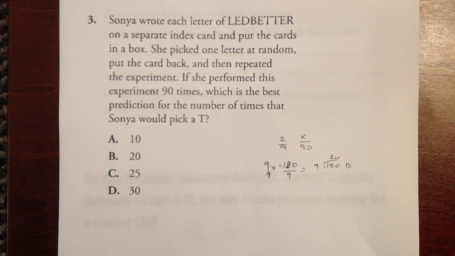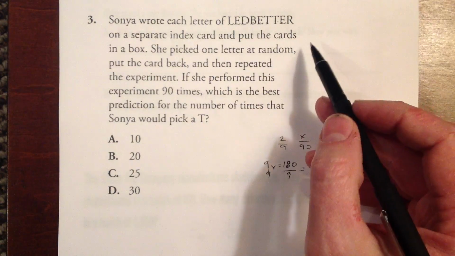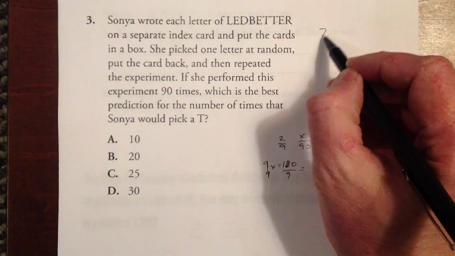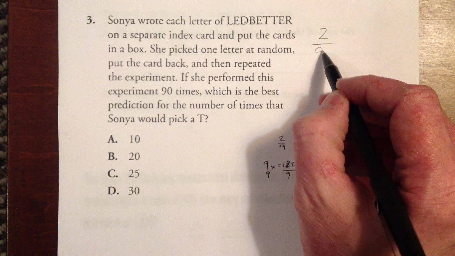Sonia wrote each letter of Ledbetter on a separate index card. So we had one with L, one with E, one with D, one with B, and so on and so forth. She picked one letter at random and put the card back and then repeated the experiment. If she performed this experiment 90 times, which is the best prediction of the number of times that Sonia would pick T? Well, for the theoretical probability, what we're always going to do is put the number of times that could happen over the total number. So in this case, we've got 2 for 2 T's over 1, 2, 3, 4, 5, 6, 7, 8, 9 outcomes.